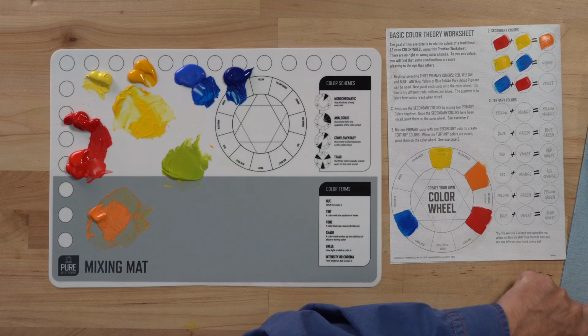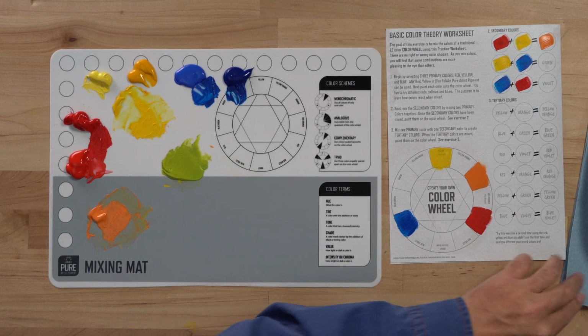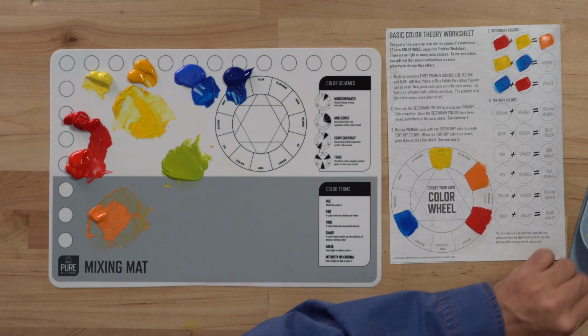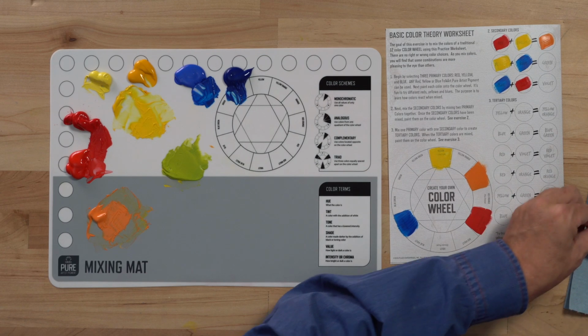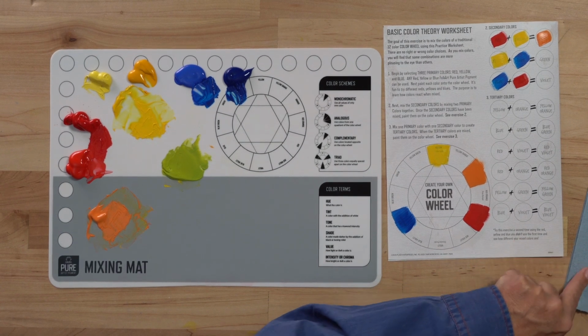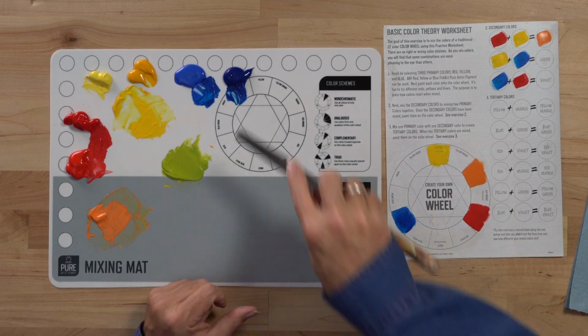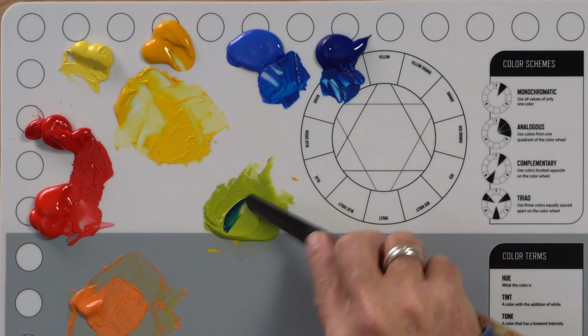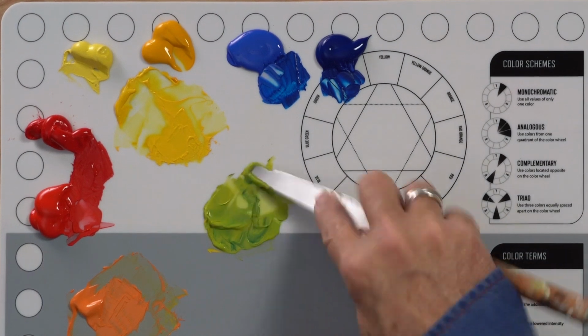And this is why we need to really be familiar with color theory, because mixing these colors together, it's always fascinating to see how each color intermixes with another color.